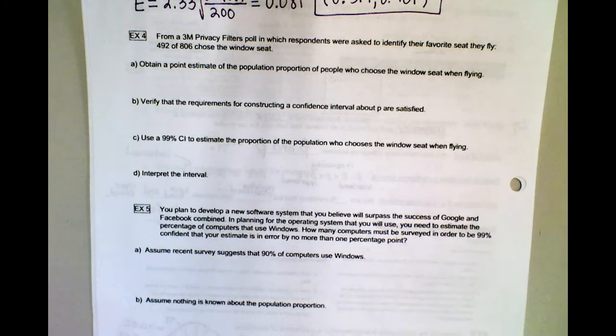At the top, we type in the number of successes. So in this case, success would be chose the window seat. So I'm going to put 492 in for success. Number of observations is your N. So in this case, 806. And then below that, since I don't want to do this a second time, I'm going to go ahead and fill in the rest of what I'm going to do.